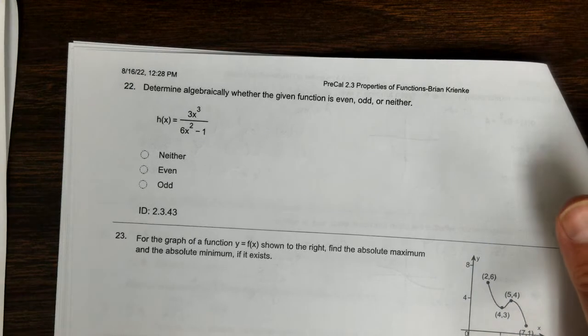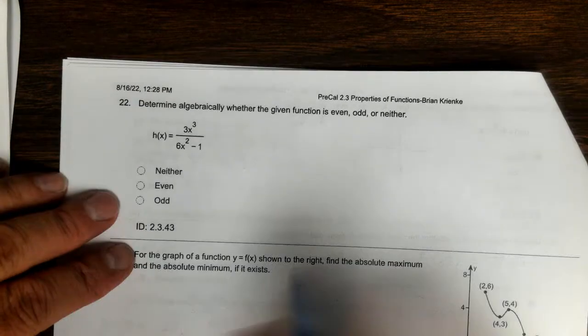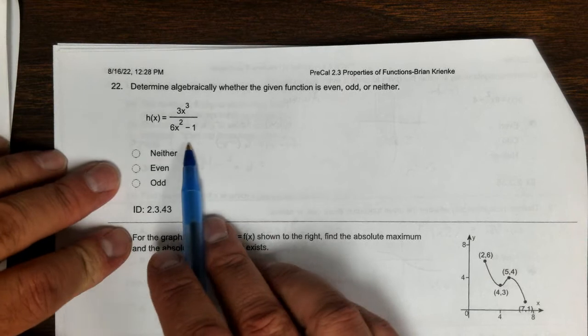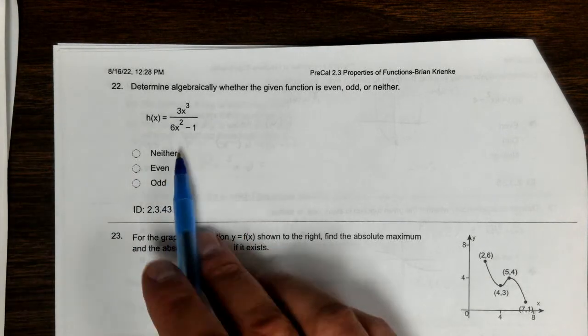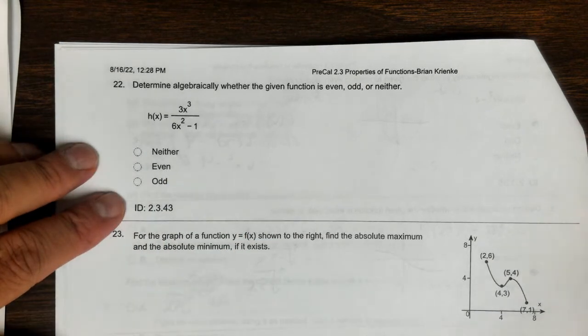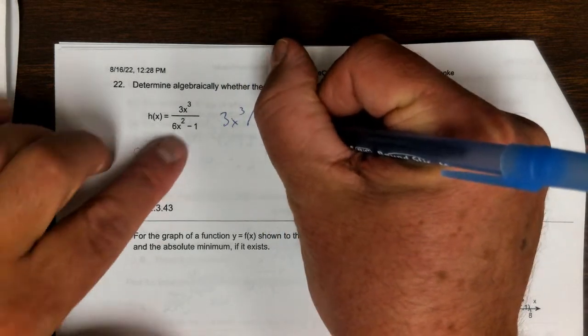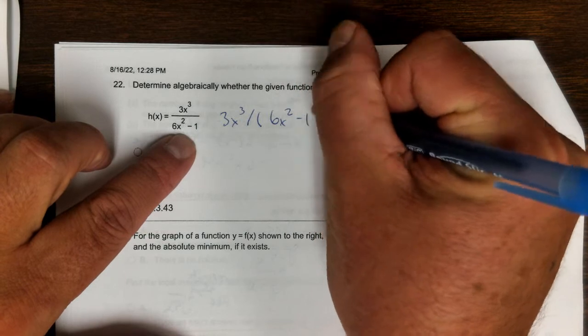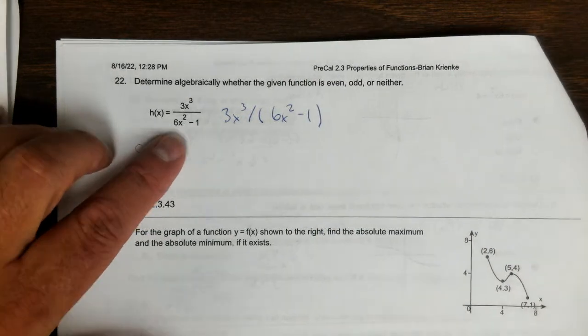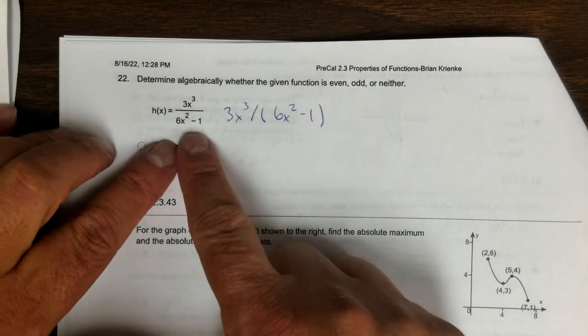Okay, 22. Okay, so this one has odd exponents, so I would think it's either going to be odd or it's going to be neither. On this one, make sure you do 3x cubed divided by parentheses, 6x squared minus 1. It's very important that you use parentheses.